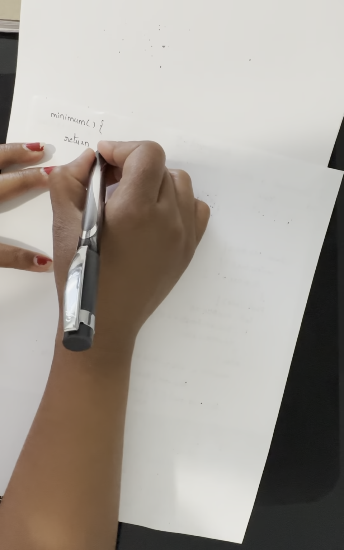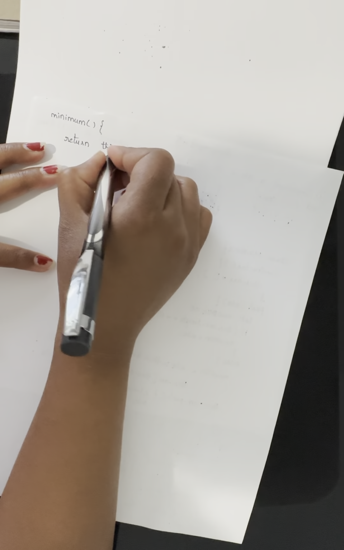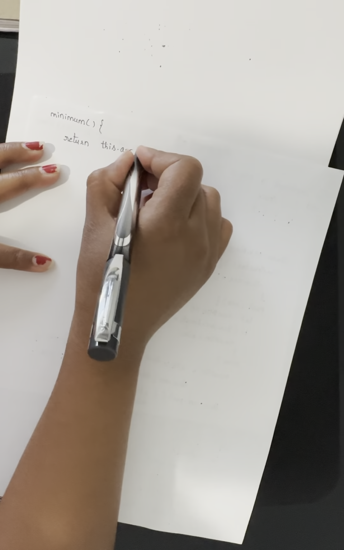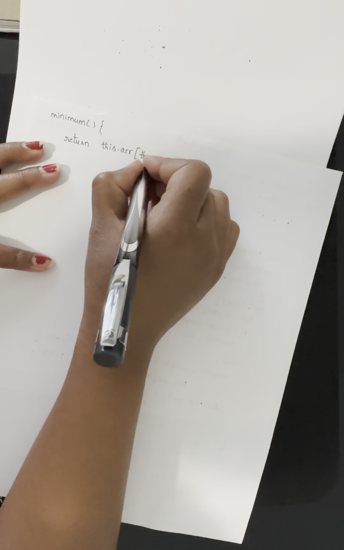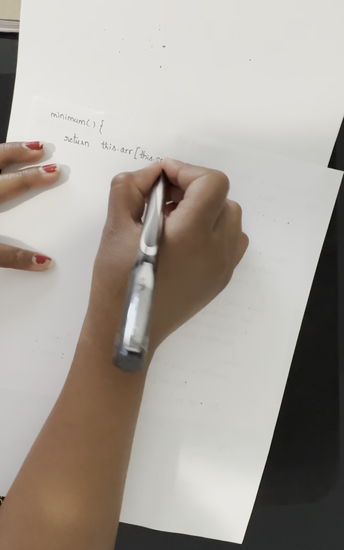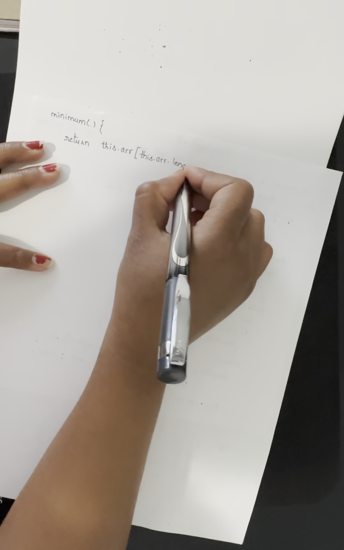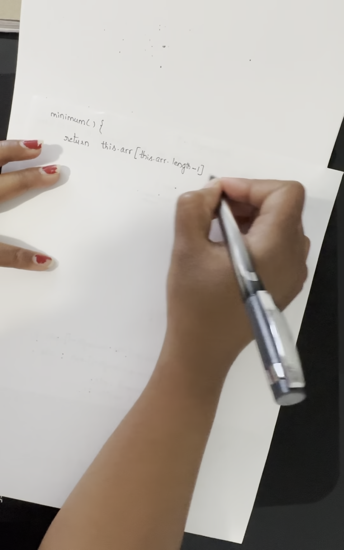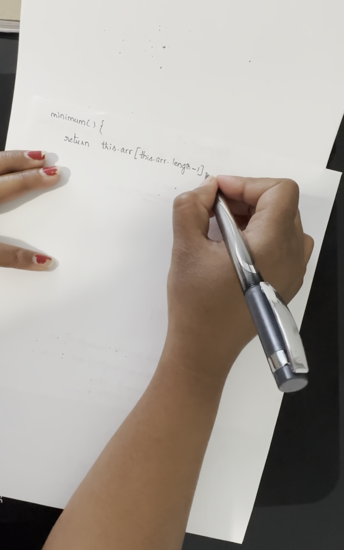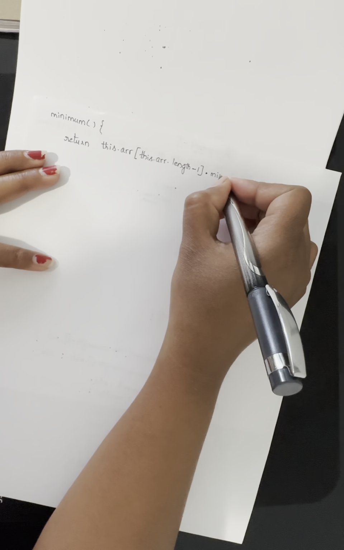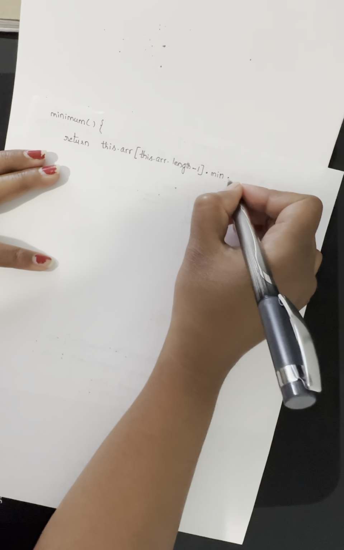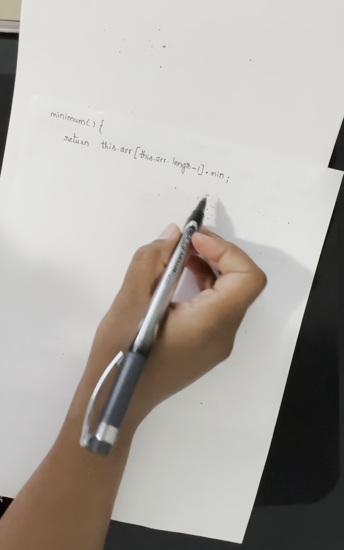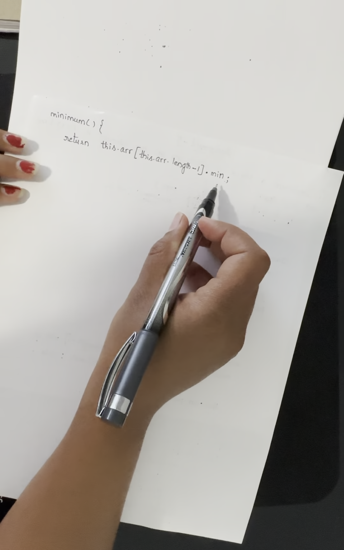So we're just going to return that one. So this.array[this.array.length - 1]. So this is the last element in the stack. In that we need only the value of key min.